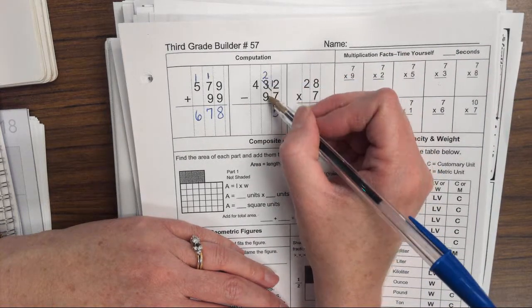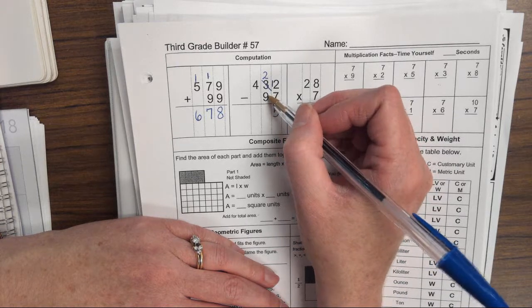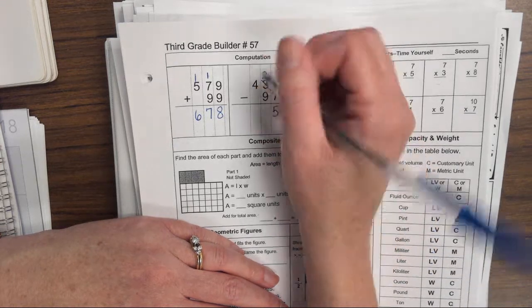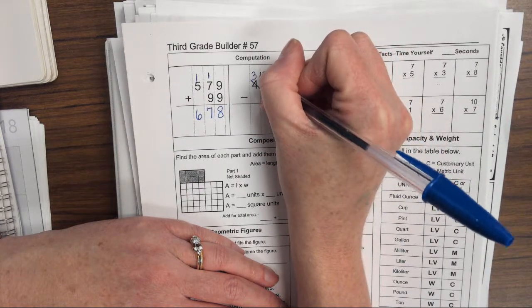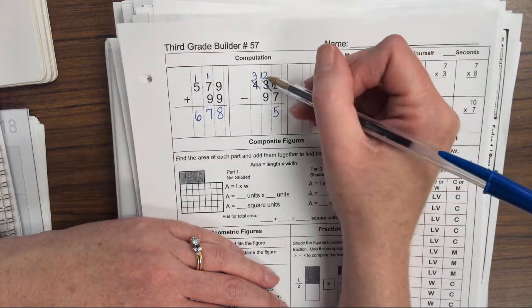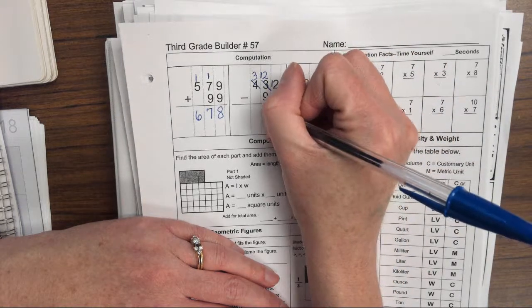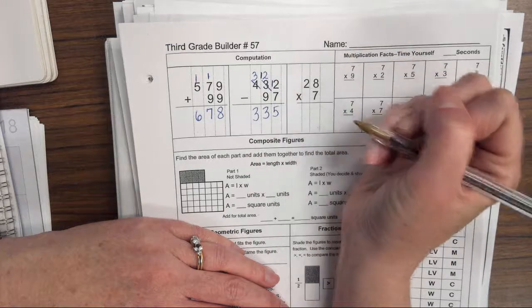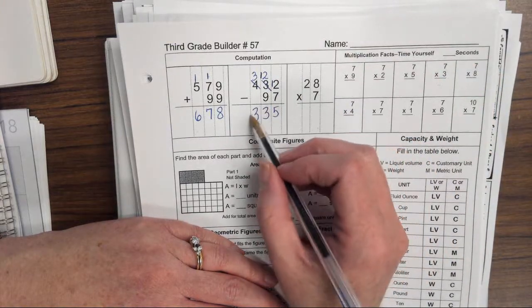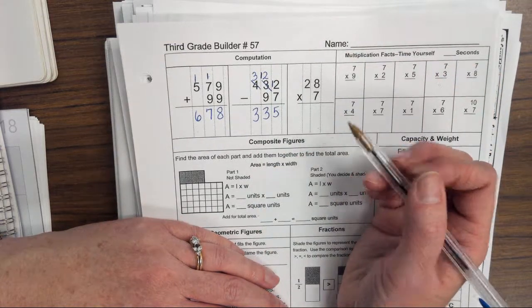Now I have 2 minus 9. Still have more on the floor, so I have to go next door. Make that a 3 in the hundreds place and 12 in the tens place. 12 minus 9 is 3. 3 minus nothing is 3. So our difference is 335.